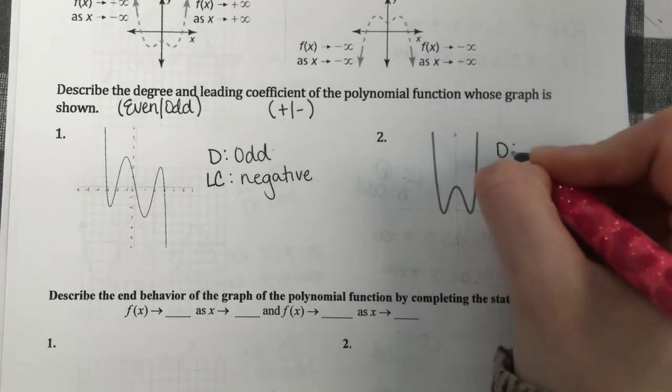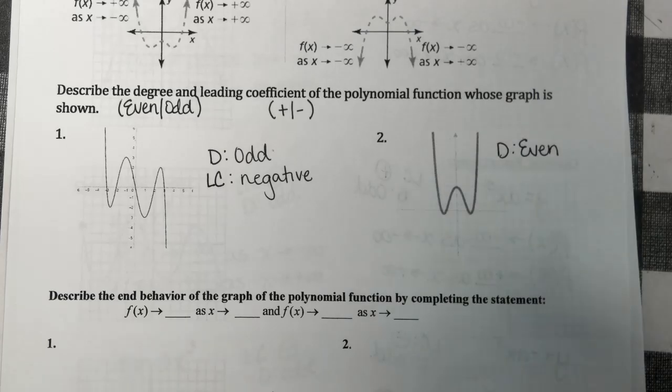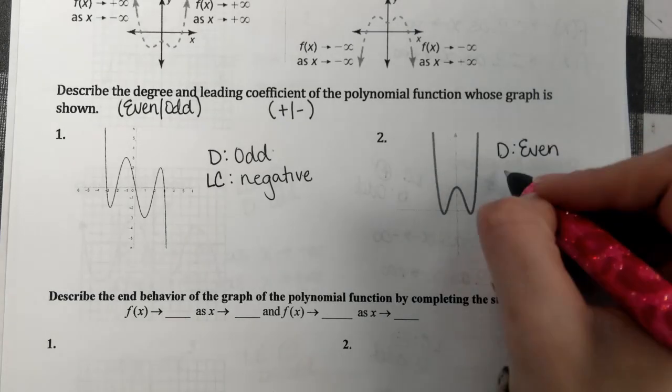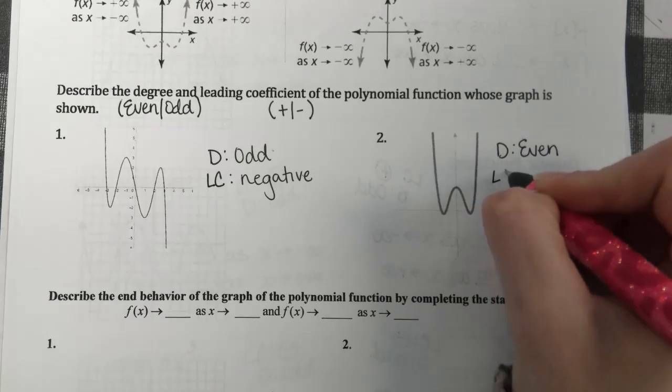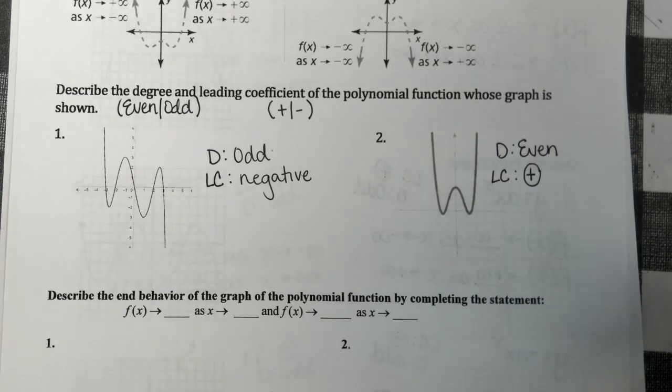Okay? Now what about number 2? What could you tell me about my degree? It's even because they're both going in the same direction. Now, them both going up tells me my leading coefficient is what? Positive. I could have spelled that out. I don't care if you spell it out or put the sign. Okay, just make it clear so I'm not guessing. If I have to guess what it is, it's wrong.